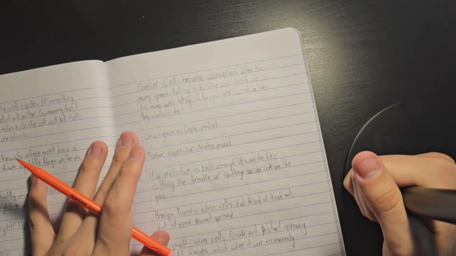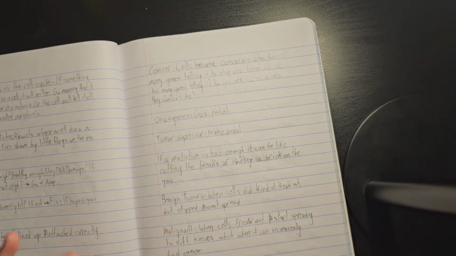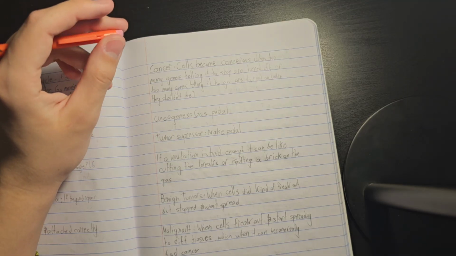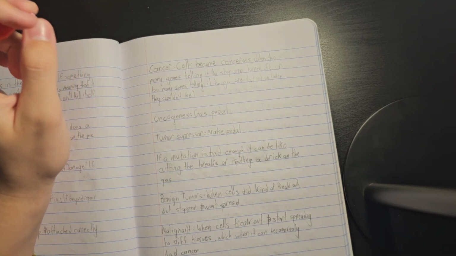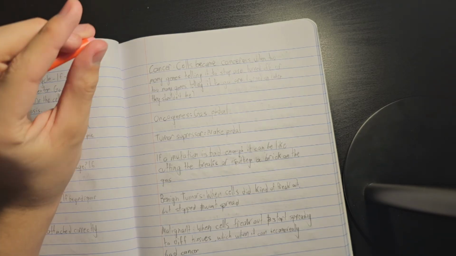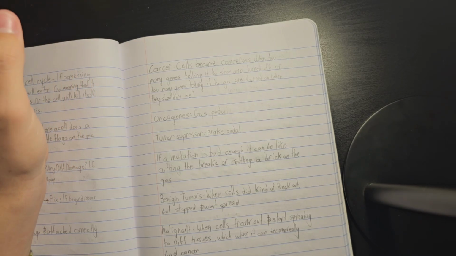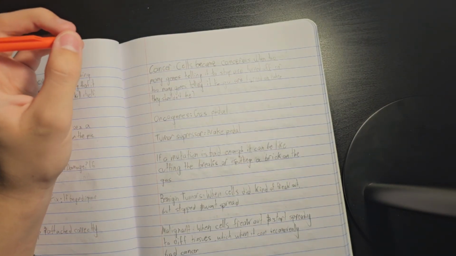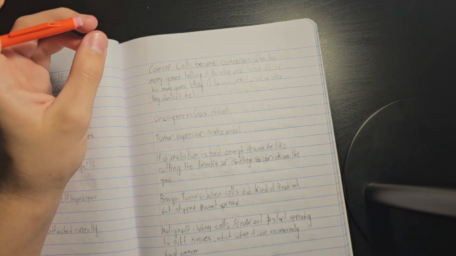Now we're going to be briefly talking about cancer. Cells become cancerous when too many genes telling it to stop are turned off, and/or too many genes telling it to go are turned on, when both of those shouldn't be. So an oncogene is like a gas pedal, right? If it sees a green light, it will press on the gas pedal and it will go. A tumor suppressor is, okay, do I see a red light? And if I do, I will press the brake pedal and I will stop.